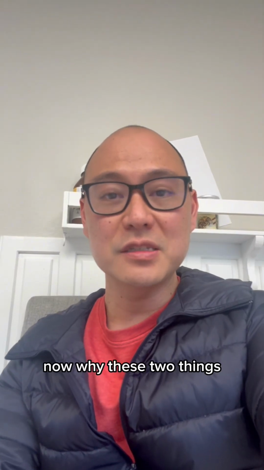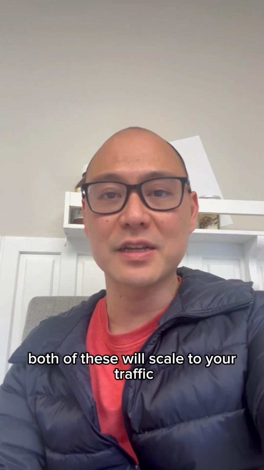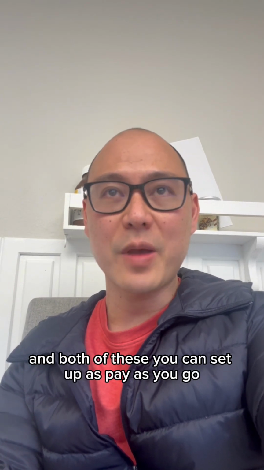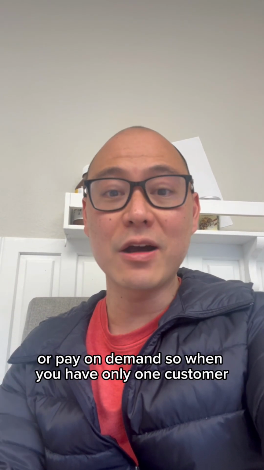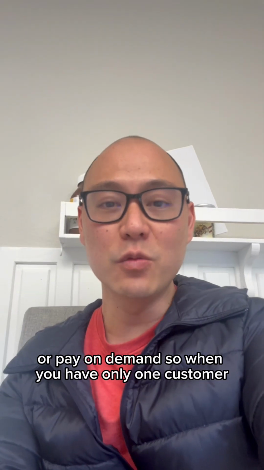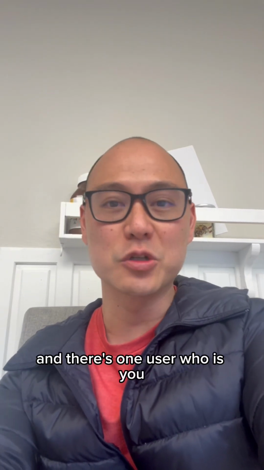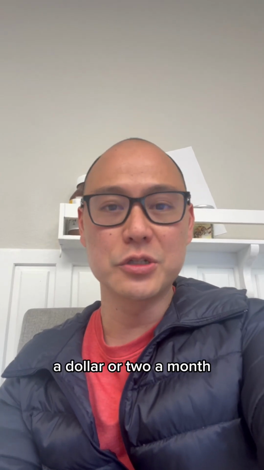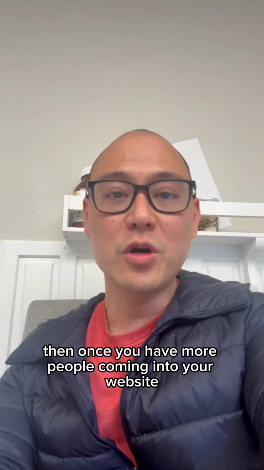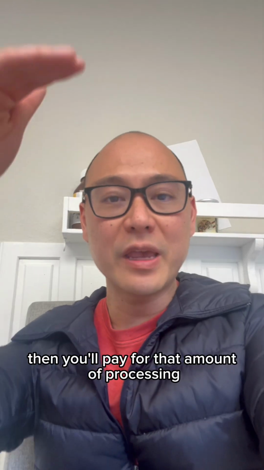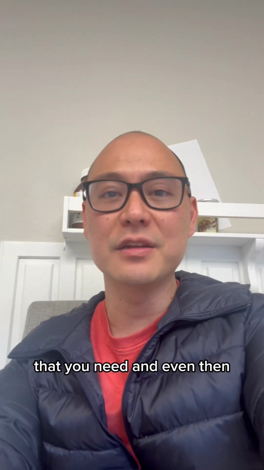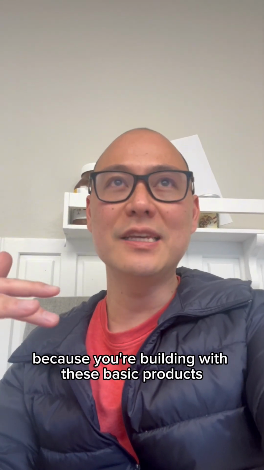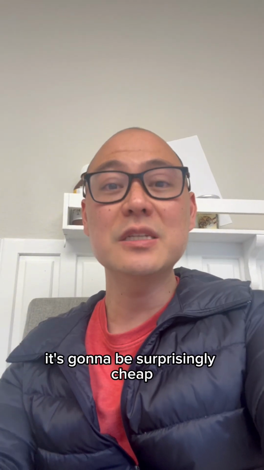Now, why these two things? Both of these will scale to your traffic. And both of these you can set up as pay as you go or pay on demand. So when you have only one customer, let's say you're developing and there's one user who is you, then you'll end up paying something like $1 or $2 a month. Then once you have more people coming into your website, then you'll pay for that amount of processing that you need. And even then, because you're building with these basic products, it's going to be surprisingly cheap.